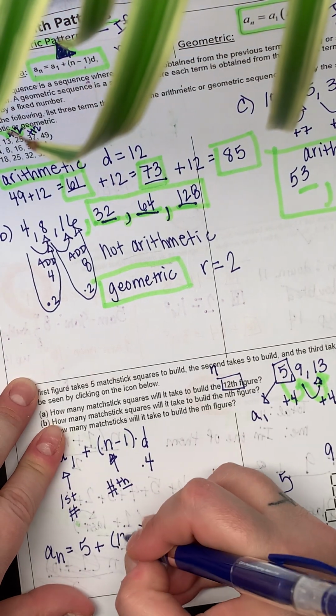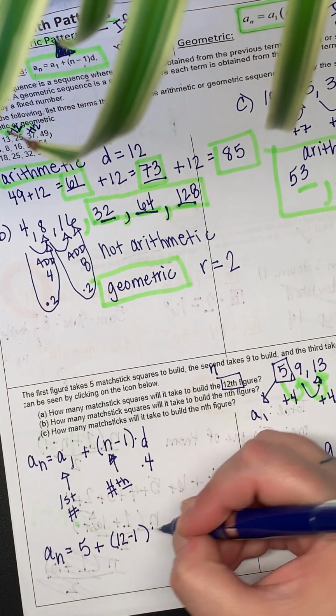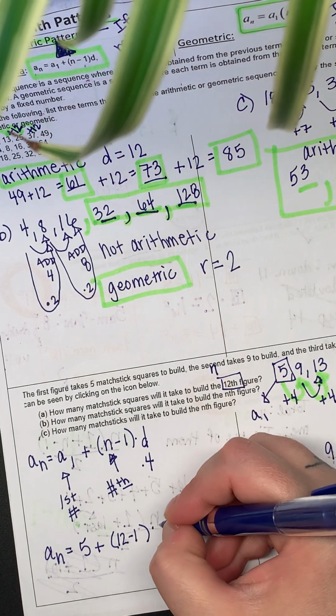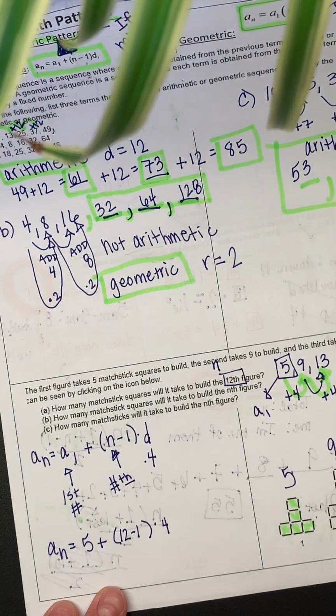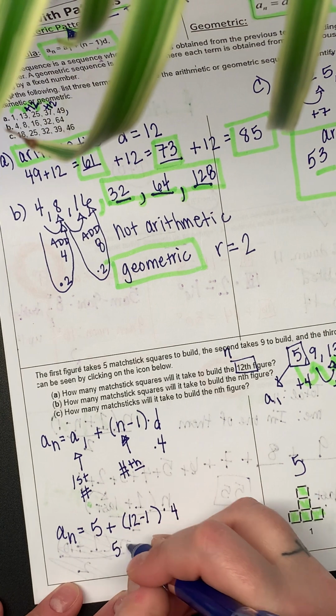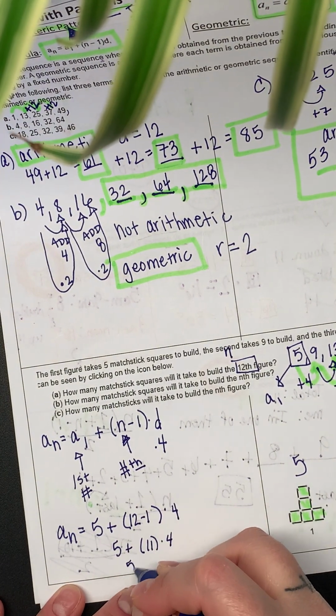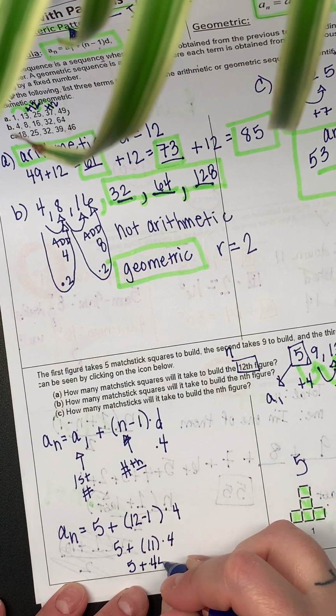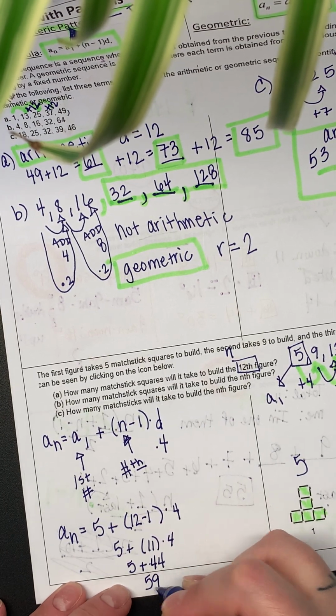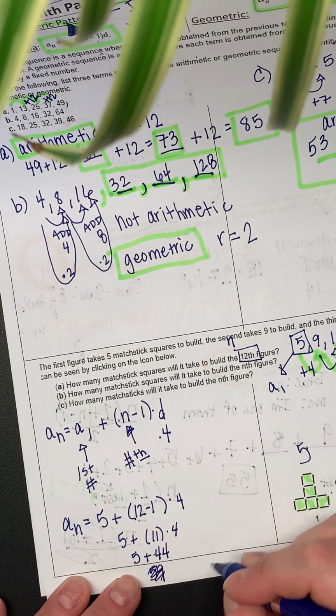So 12 minus 1 times the D, which was 4. And then let's do this math. This gives me 5 plus 11 times 4. And that gives me 5 plus 44. And that's 49.